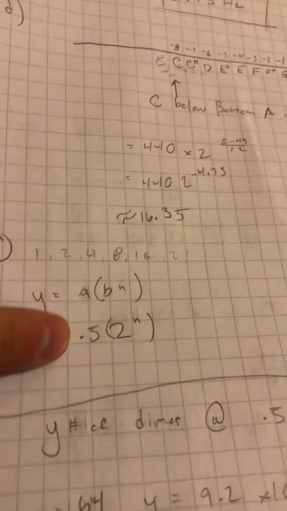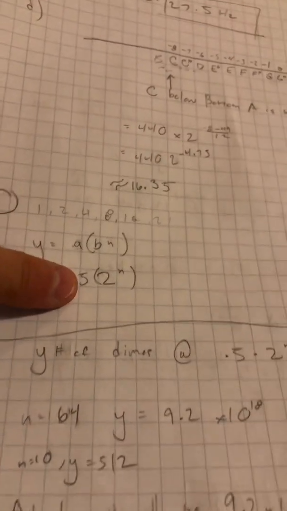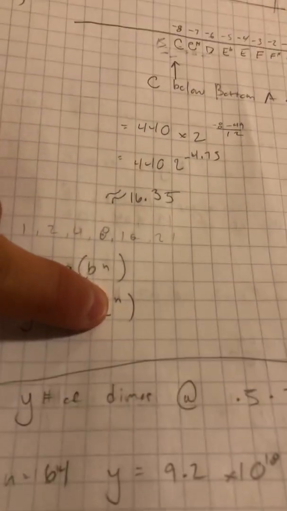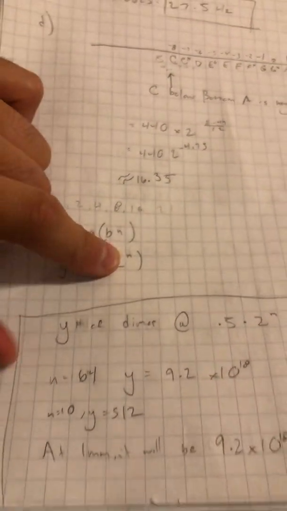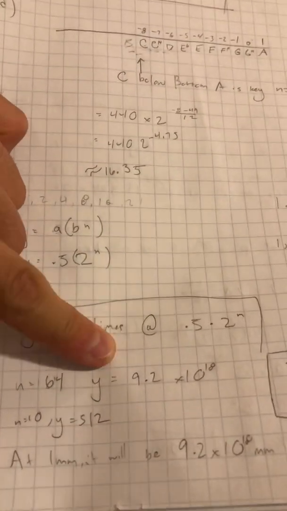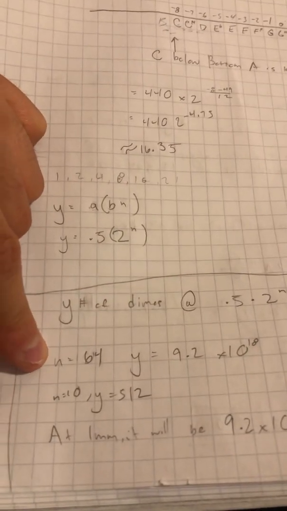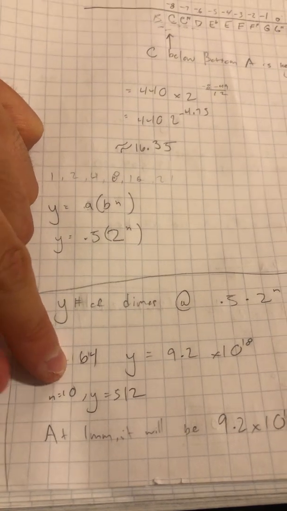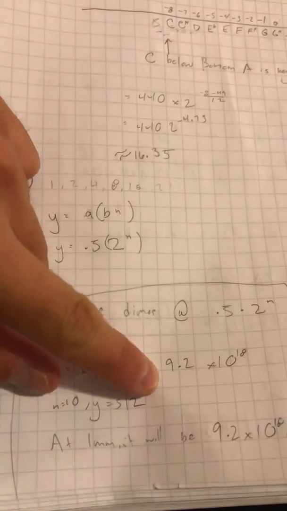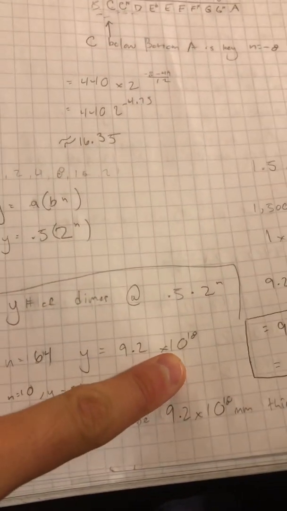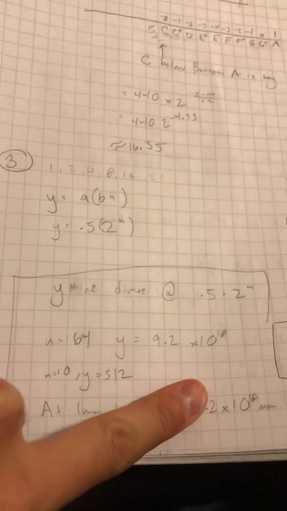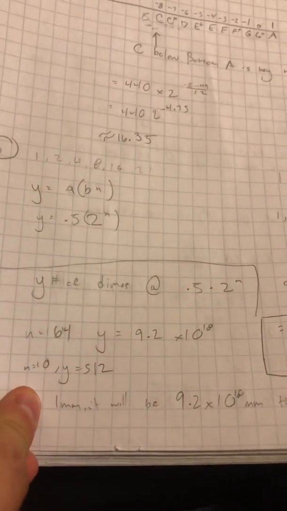So now that we have our formula, we just plug in 10, or any number that we want, to find out how many dimes are on there. With 0.5 times 2 to the n, when n is 64, y equals 9.2 times 10 to the 18, which is just 1 with 18 zeros. When n is 10, y is 512.